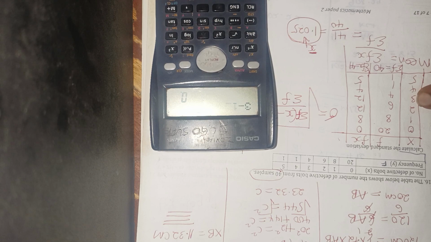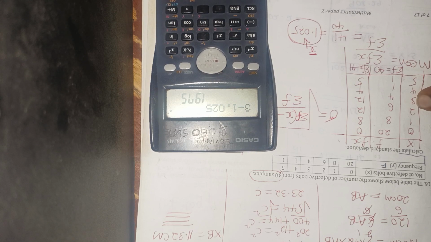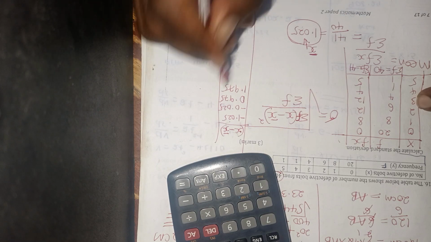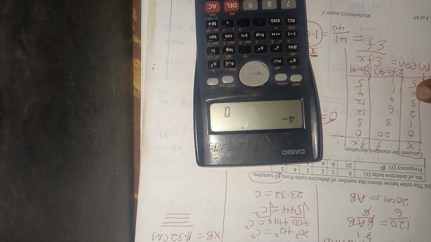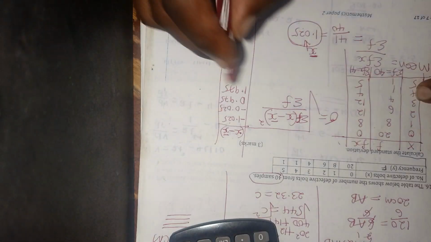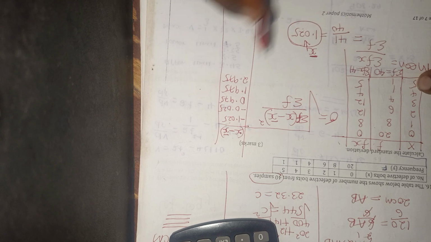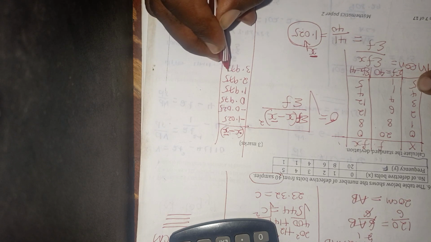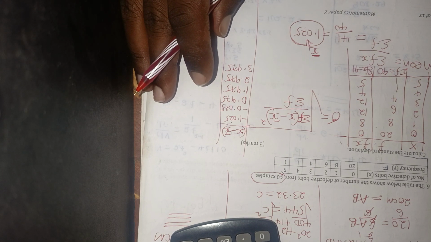So 3 minus 1.025 gives you 1.975. Then you go to 4 minus 1.025, 2.975. Then the last one, 5 minus 1.025, will give you 3.975.